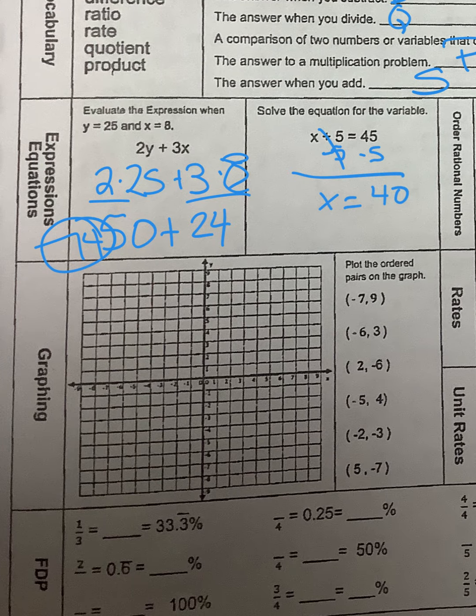Okay, negative 7, 9. I'm going to go out negative 7, and then I'm going to go up 9. Oh, that was positive 9. Let me erase that. So it was negative 7, positive 9.